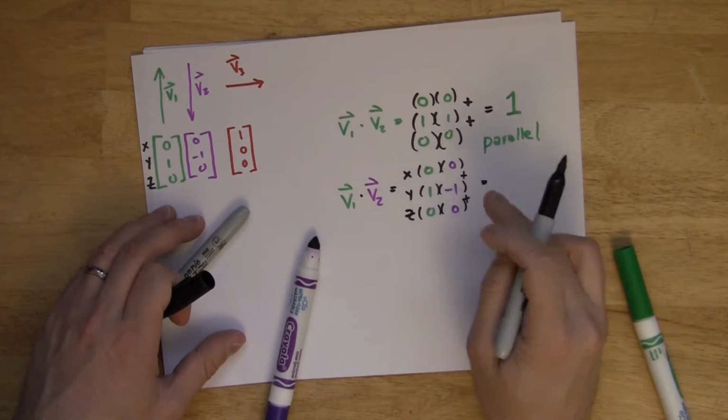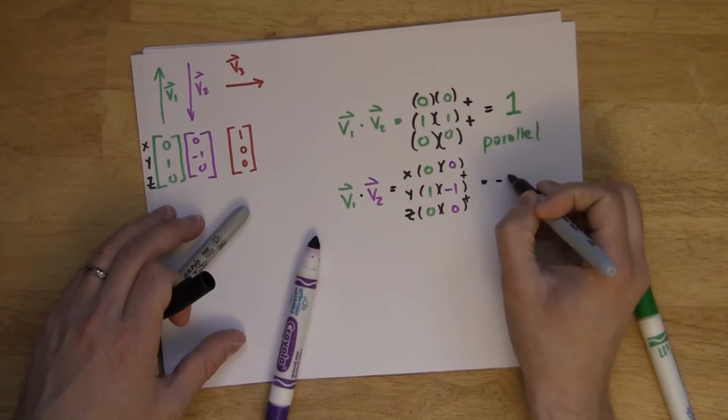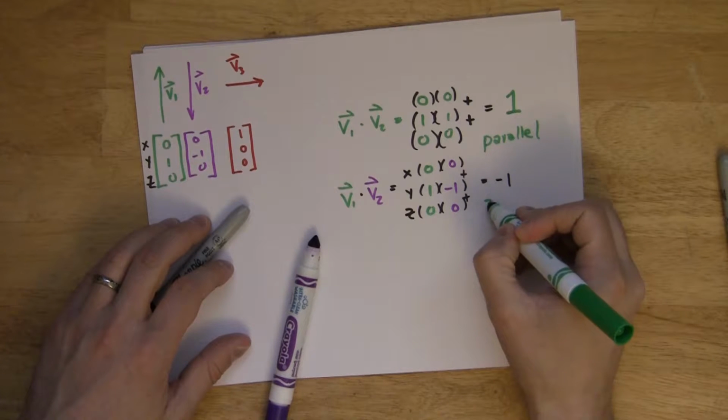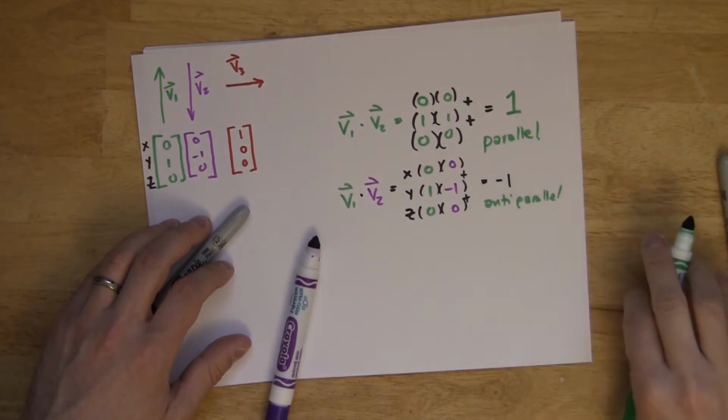That produces a 0, produces a -1, and that produces a 0. Therefore, when we add all together, we get a value of -1. All right? So, when you're anti-parallel, you get a value of -1.